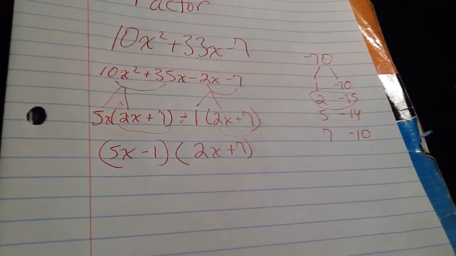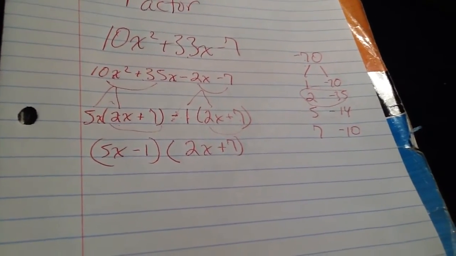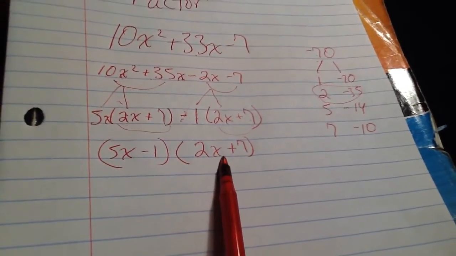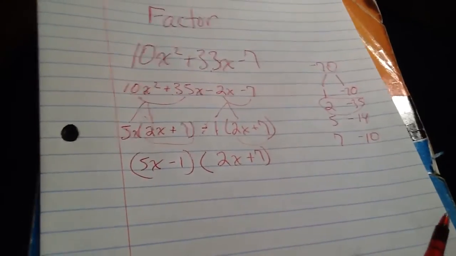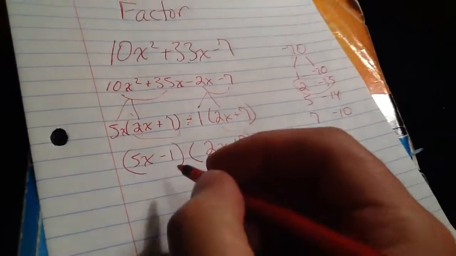And there's a way that you can check it. All you have to do is FOIL that back out, and you will get the original expression. So it's a FOIL.